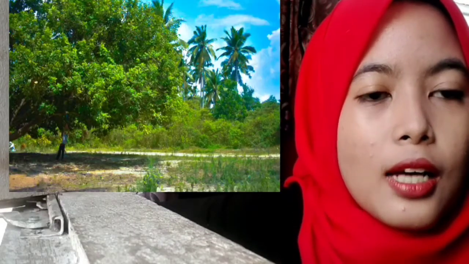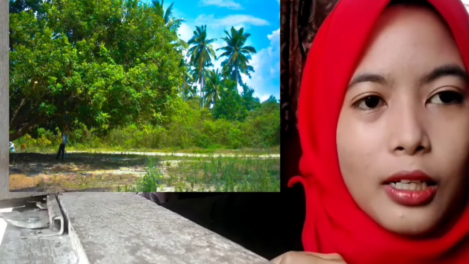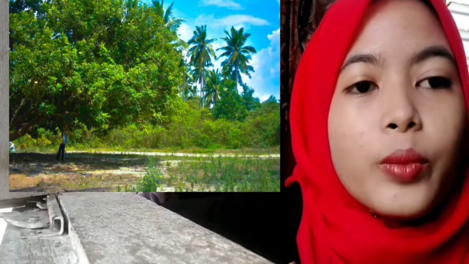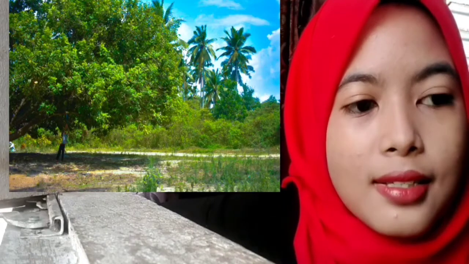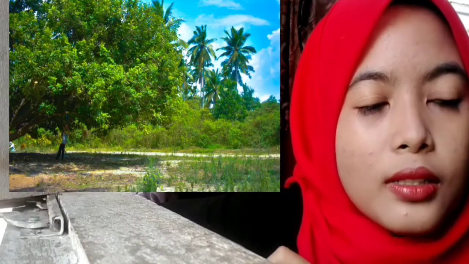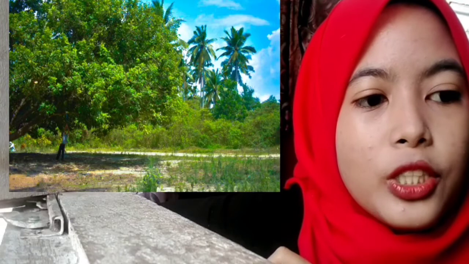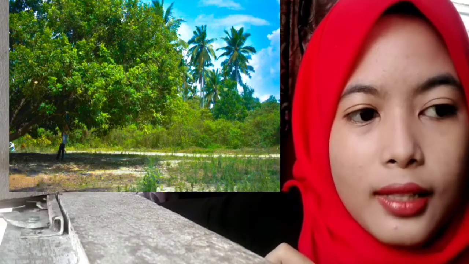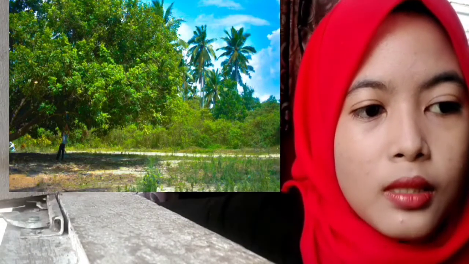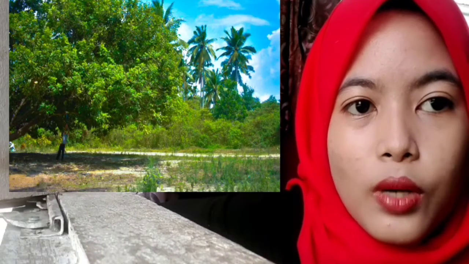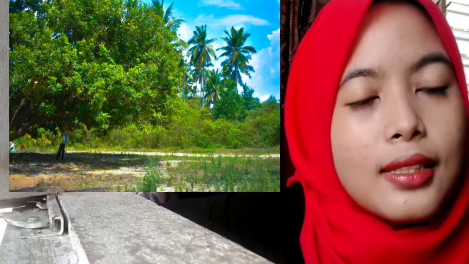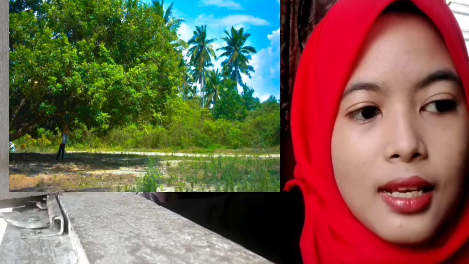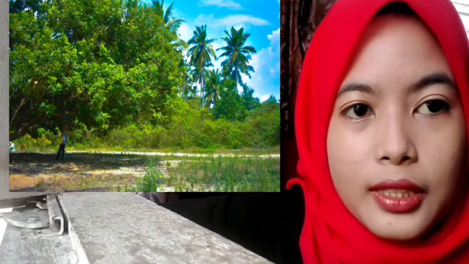Yeah. So for the next picture is this picture. As you can see, there's a little kid playing under the rambutan trees. In this picture, I set the ISO at 320, aperture at f/3.8, 21 millimeter, and shutter speed at 1/250. The editing that I'm using here is contrast, saturation, exposure, and healing.